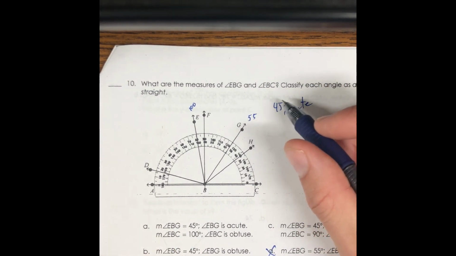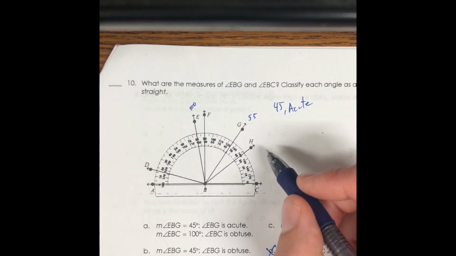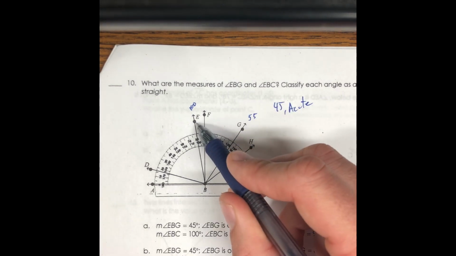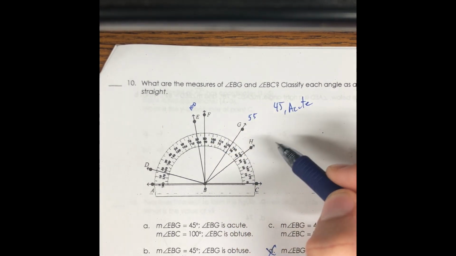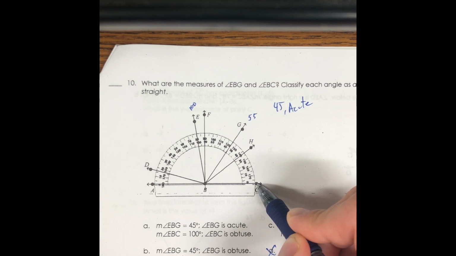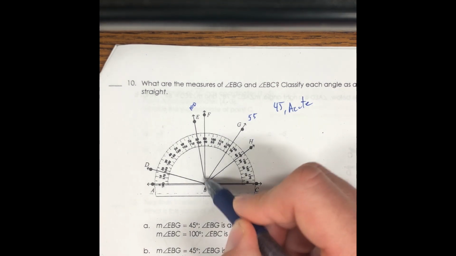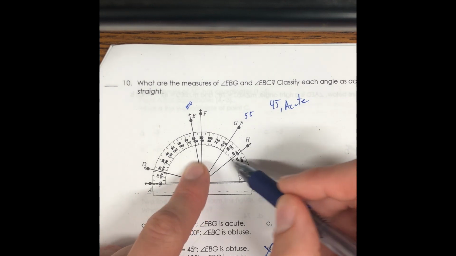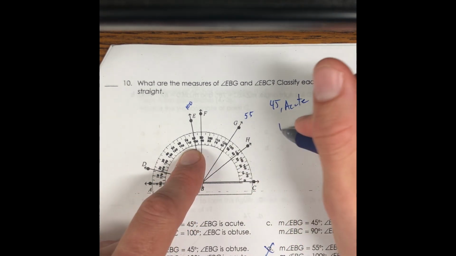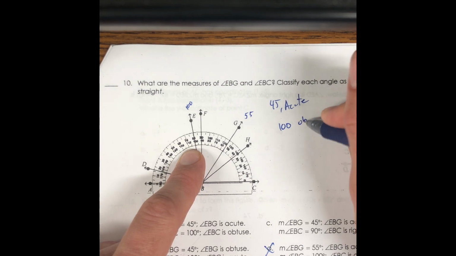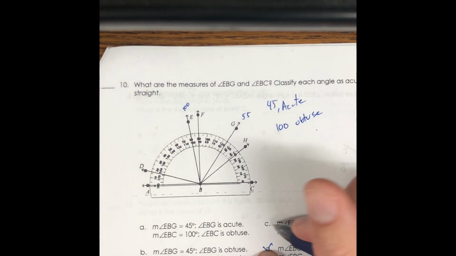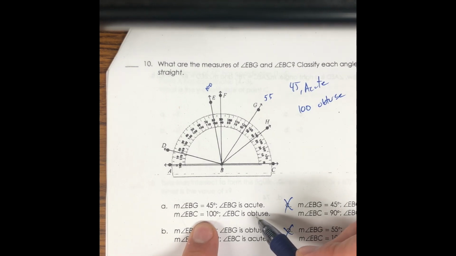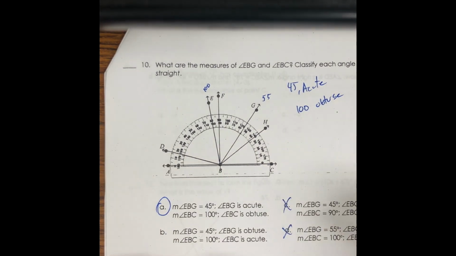And then the other one was EBG. Oh no, that was EBG. EBC. EBC is right here. So this is 0 to 100, which is obtuse. So obtuse acute would be A.